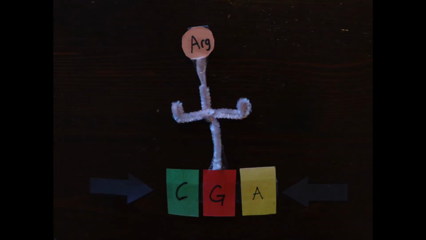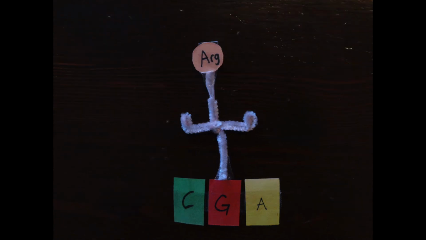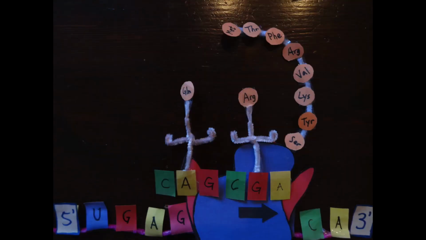Amino acids bond with different tRNA based on their anticodons. Elongation occurs when the complementary mRNA codon matches the tRNA anticodon and releases the attached amino acid to the polypeptide chain. The complementary pairing of codon and anticodon move through the ribosome in the 5' to 3' direction, allowing the next codon and anticodon to enter the decoding center of the ribosome. This is known as translocation.